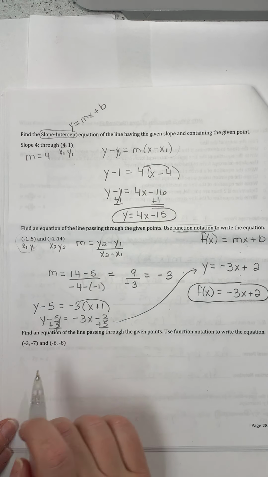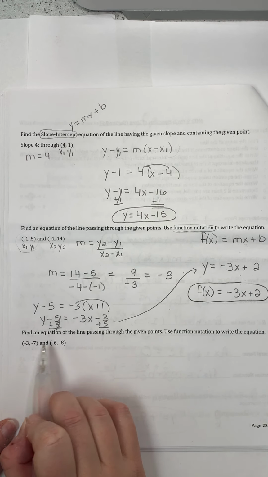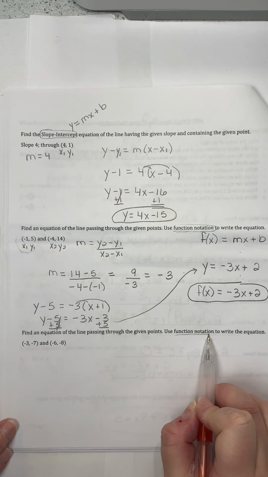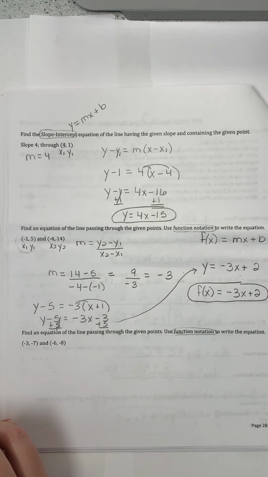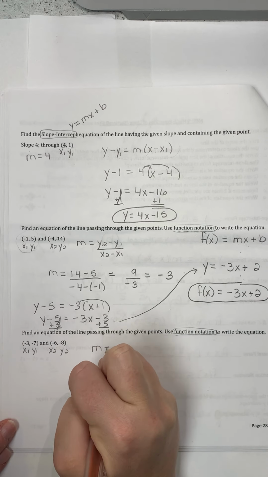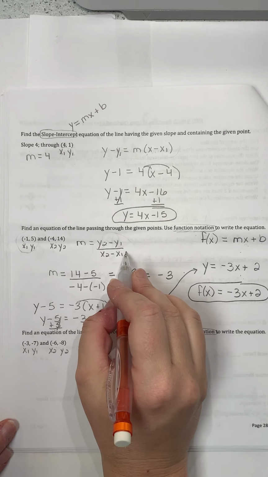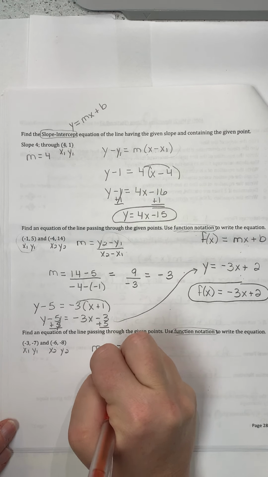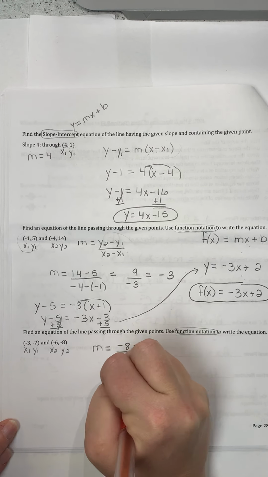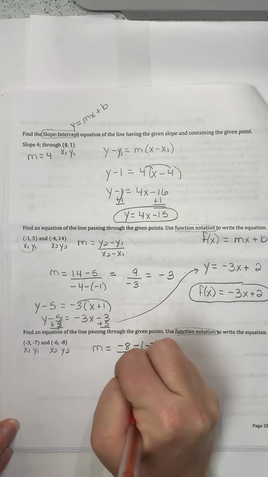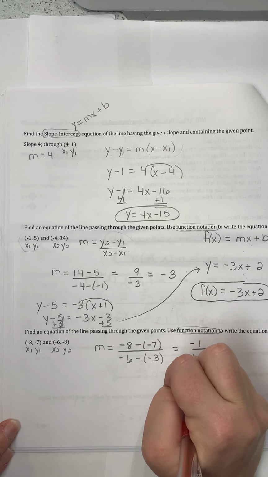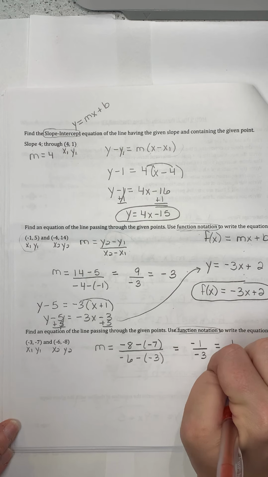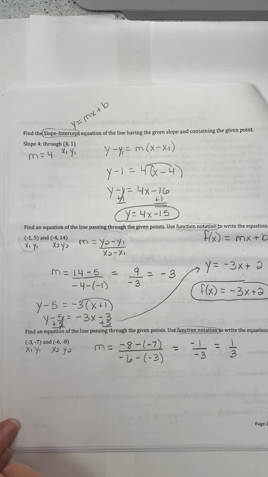Okay, let's try another one. Find an equation of the line passing through the point. So we have 2 points, and we want function notation. So this one is actually just like the one we just did. It's just going to be a little extra practice. So I'm going to label these, and I'm going to find a slope. Here's my equation for slope. So y2 minus y1 over x2 minus x1. This is going to give me negative 1 over negative 3, which is a slope of a positive 1/3.